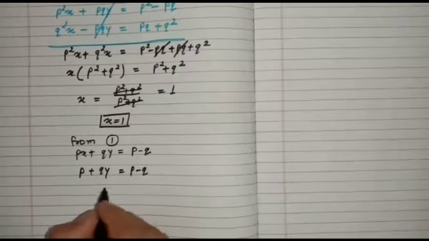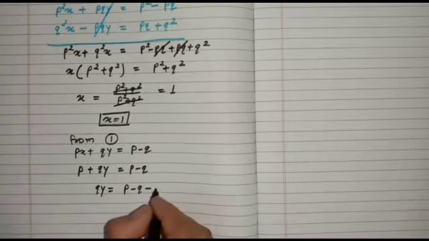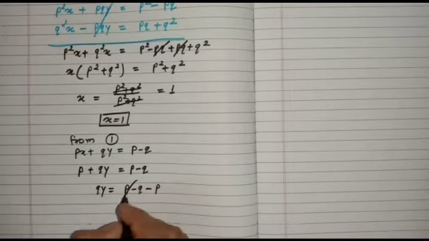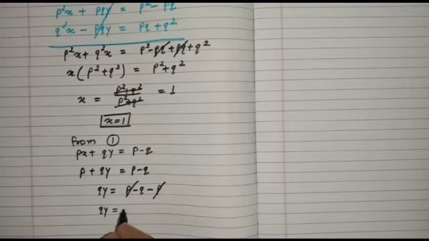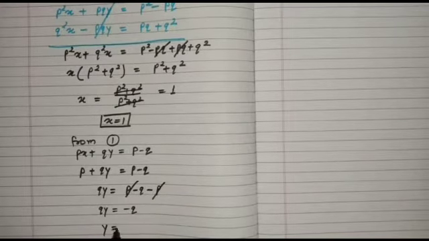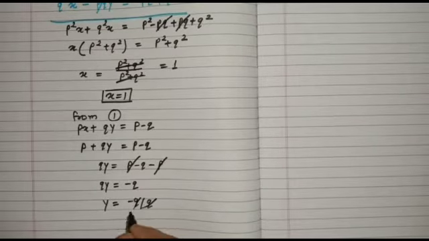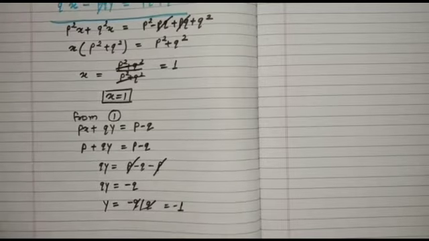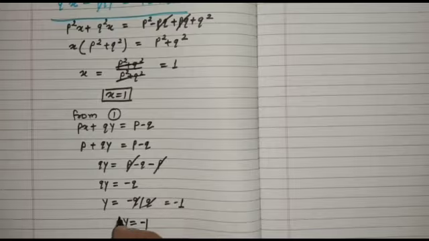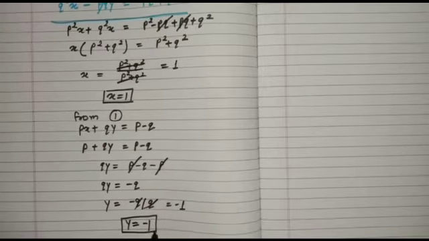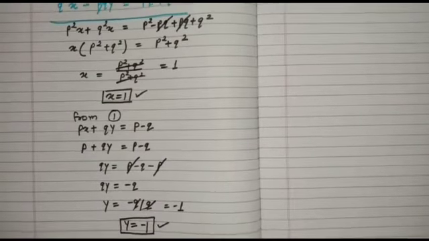Now this p shifts to the right hand side, the sign will change, minus p cancels with this plus p. We will get qy equal minus q. So y equal minus q upon q. Q cancels with this q, we will get minus 1. So the value of y is minus 1. Value of x is 1 and the value of y is minus 1.